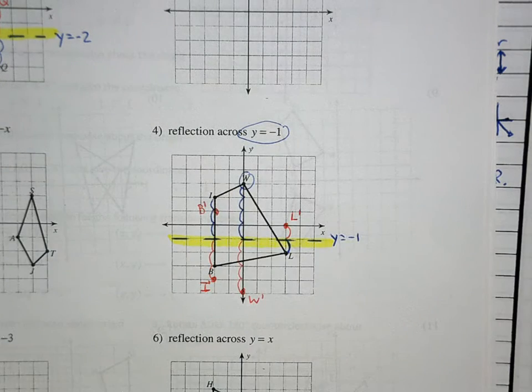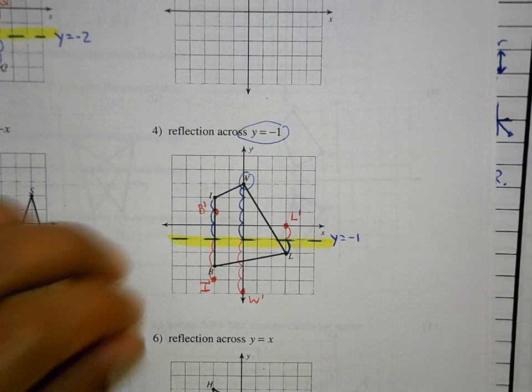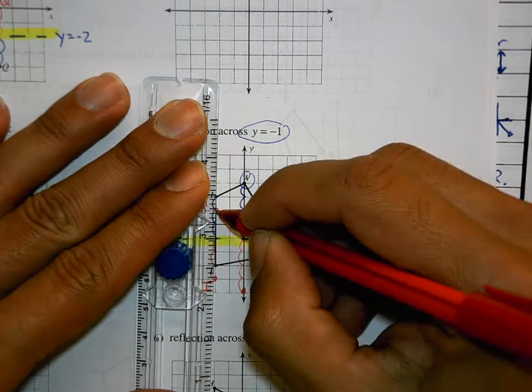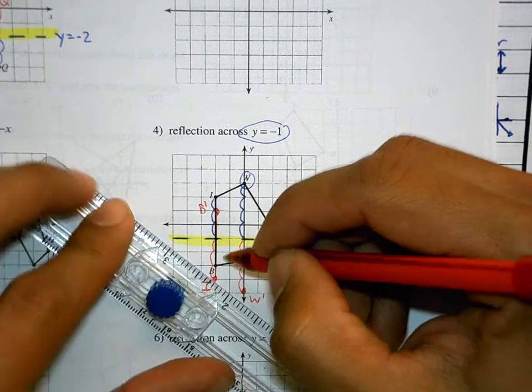And then I want to have my 4 dots. Do I have my 4 dots? I do. Connect my dots, and I'll do this in red.